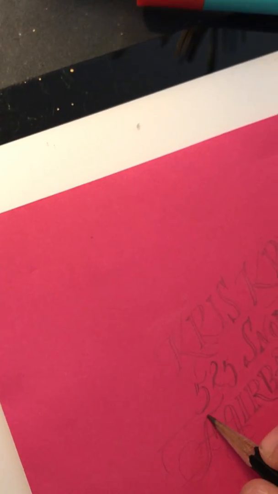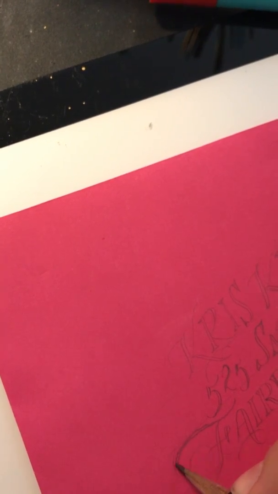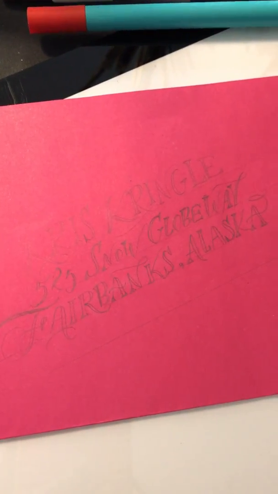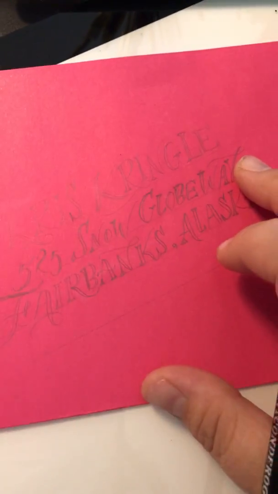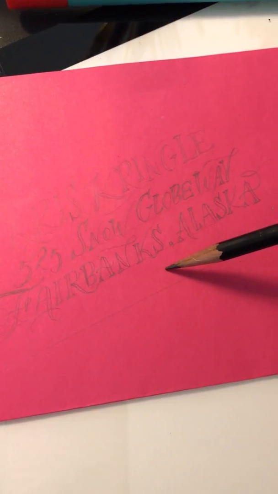So we've got the Fairbanks, Alaska written out. It's probably where Kris Kringle would hang out. And then the last step is just to add your zip code. And what I like to do is put the zip code underneath the city and state. I think it just looks nicer that way, and you can space it out really pretty.